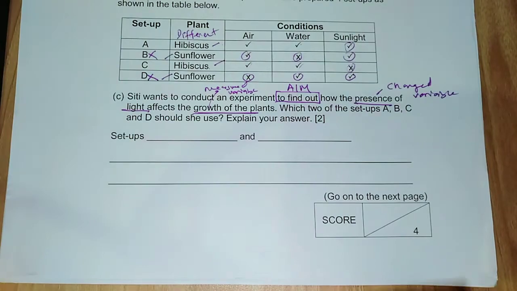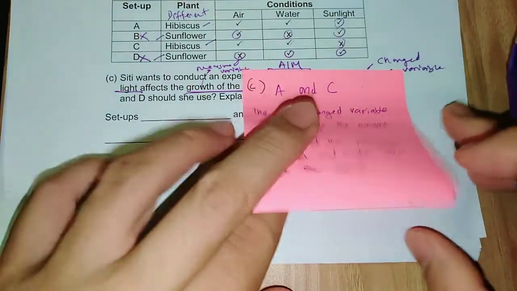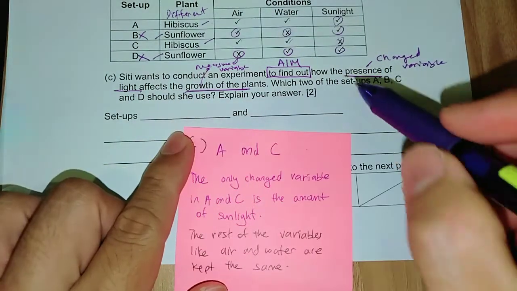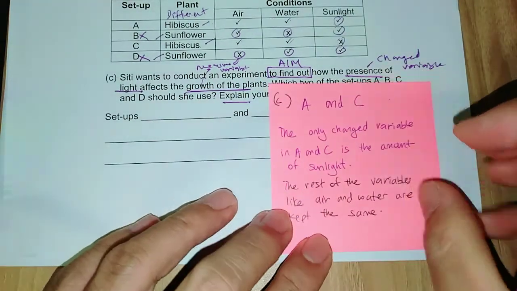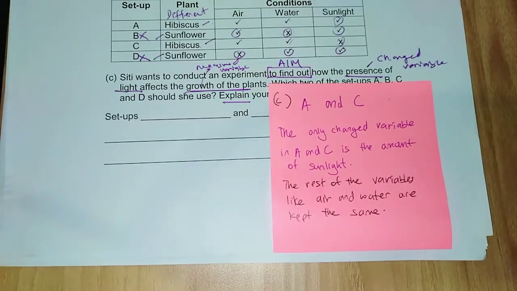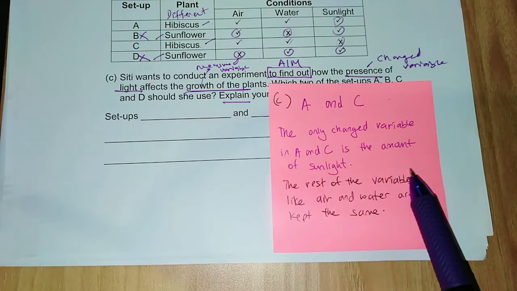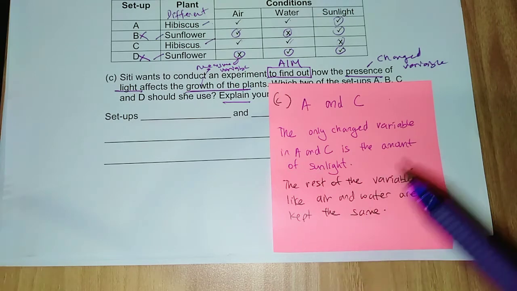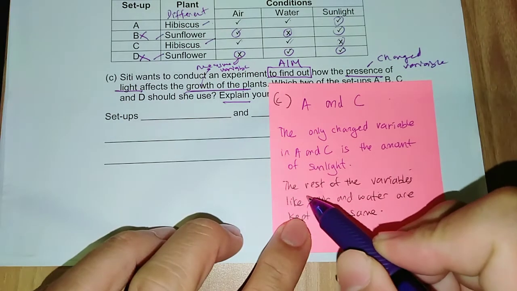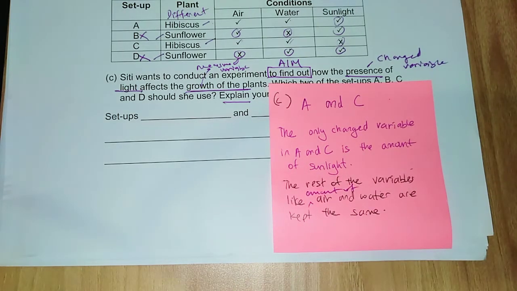So the answer to part C is this. Alright, A and C. And the explanation, because remember, you get no marks for choosing that. You must explain it. And that explanation is what gives you the marks, because explanation tells us you understand the concept here. The only change variable in A and C is the amount of sunlight. That means that the rest of the variables like air and water are kept the same. Or I can say the amount of air and water are kept the same.